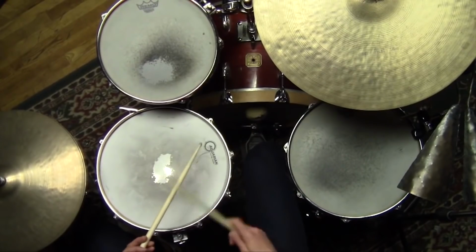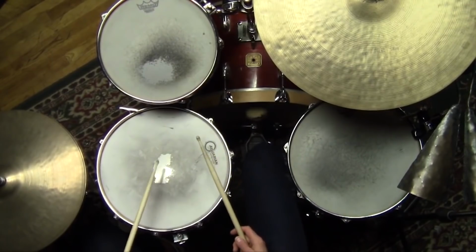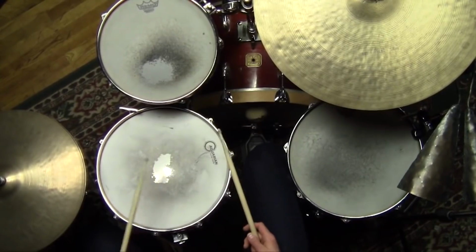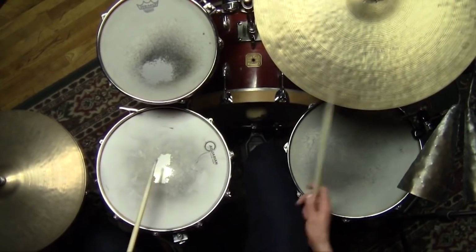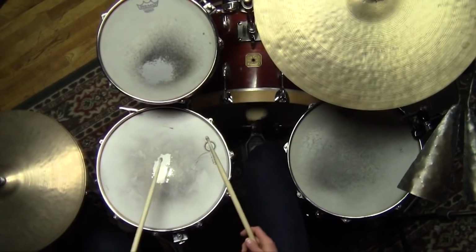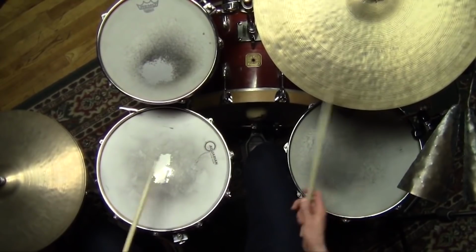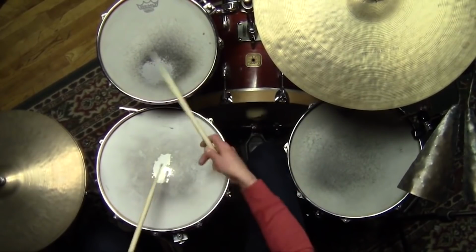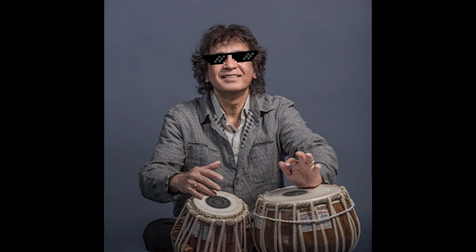For an example of just how complex this can get, here's me playing a composition Dan Weiss orchestrated for drums in 4-4. Now, here I am playing the same thing at the pulse of the triplet. In Indian classical music, they'll modulate entire multi-bar compositions to the triplet pulse.